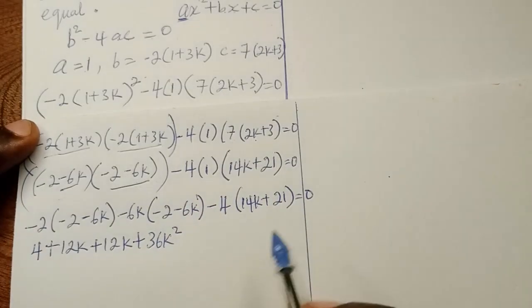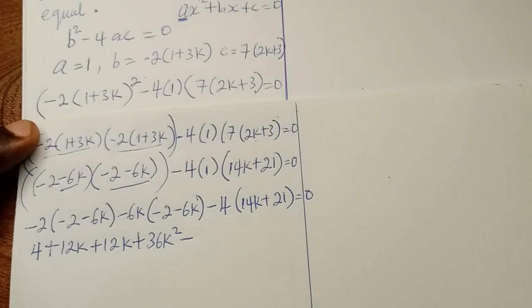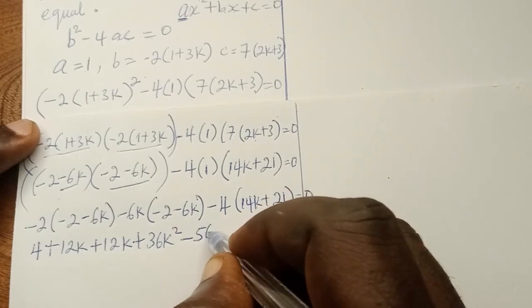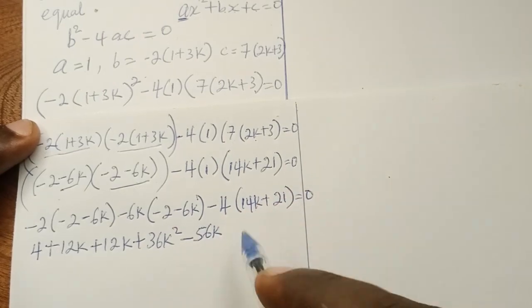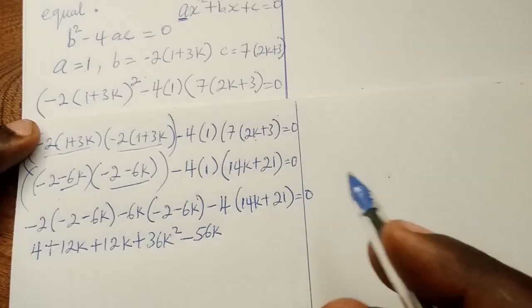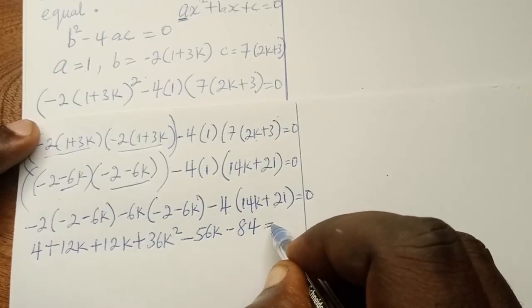Then let's re-add this. Minus 4 times 14k is going to give us minus 56k. Minus 4 times plus 21 is going to give us minus 84. Is going to be equal to 0.